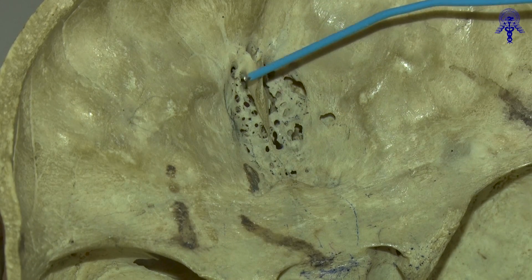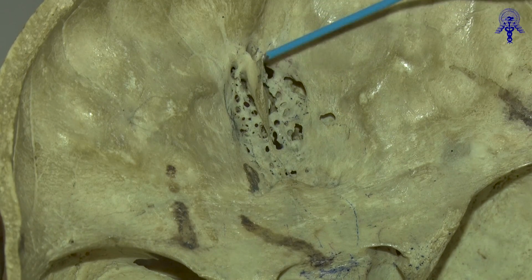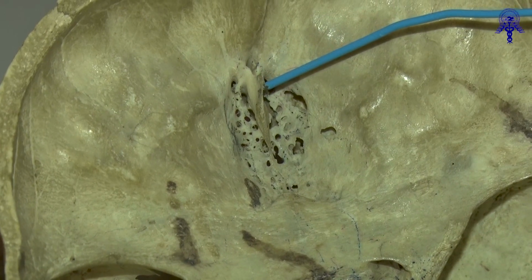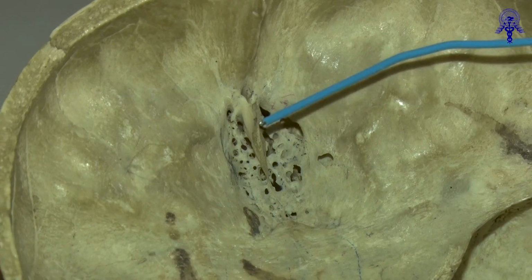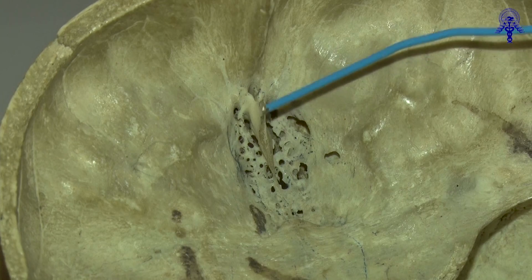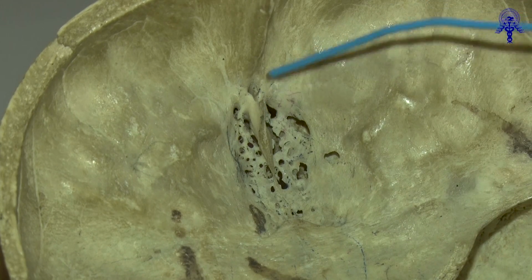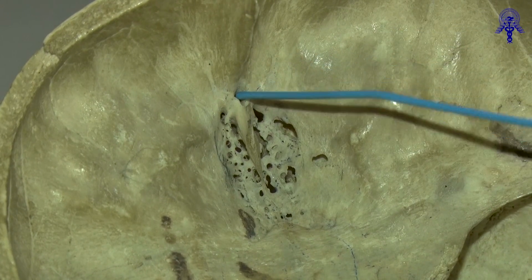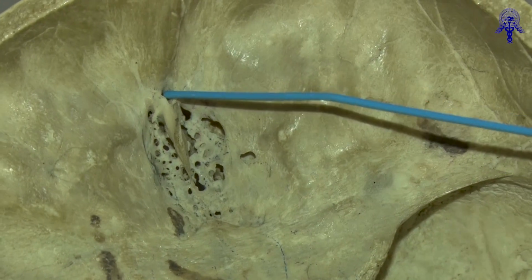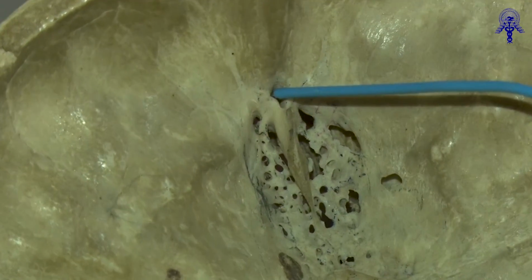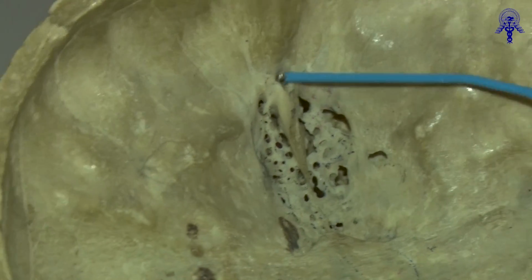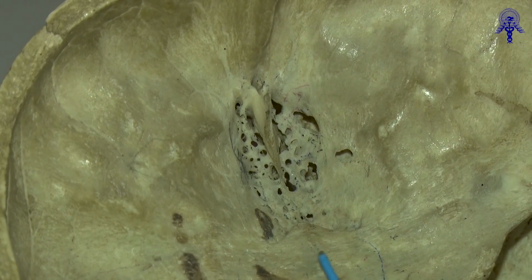In the CT scan you will see the cribriform plate and the crista galli of the ethmoid. In front of the crista galli of the ethmoid there is an opening here. Can you see the opening? What is that opening? That opening is the foramen cecum.